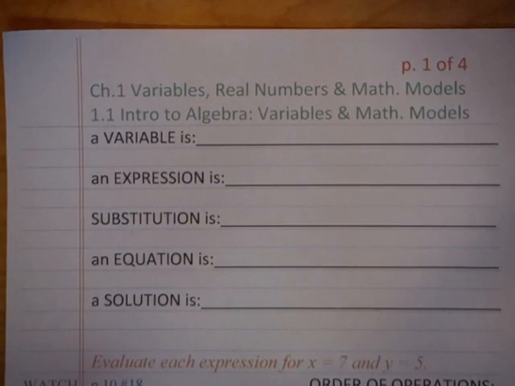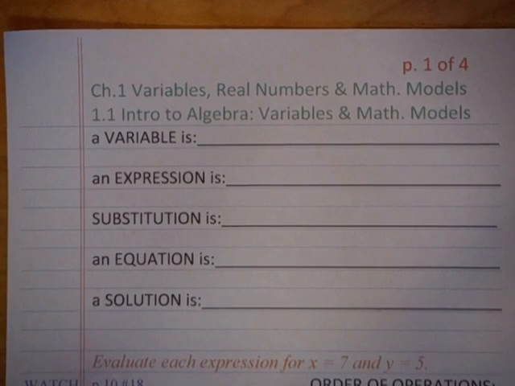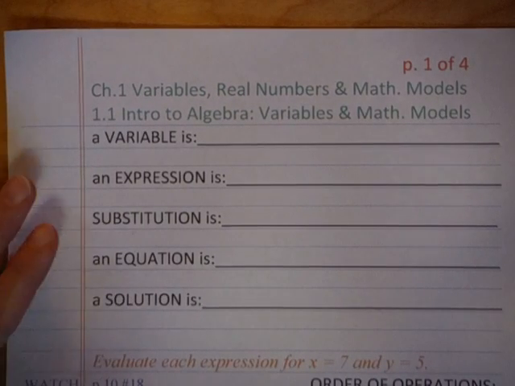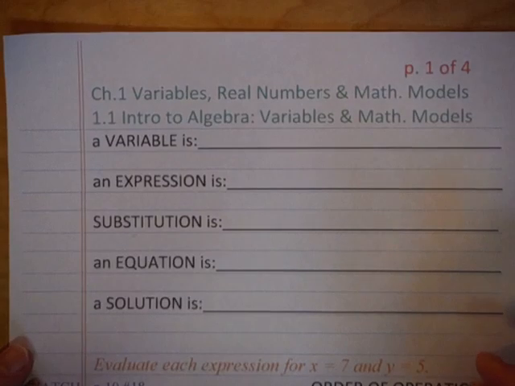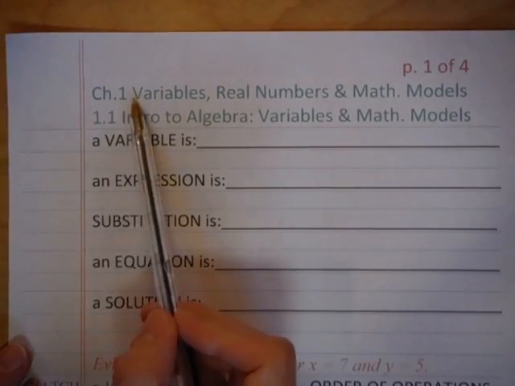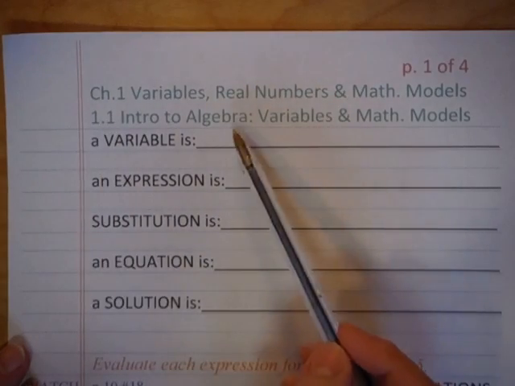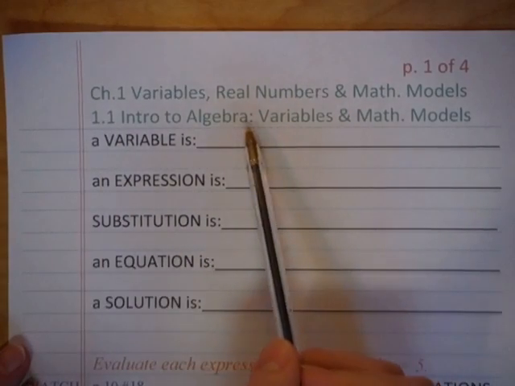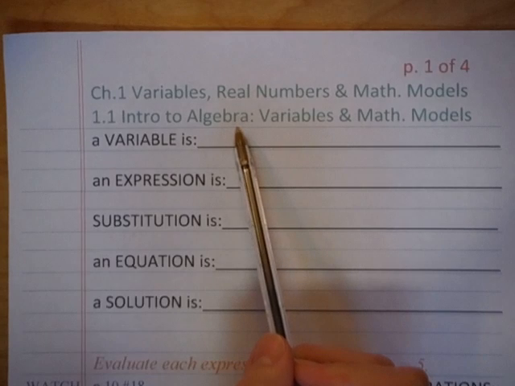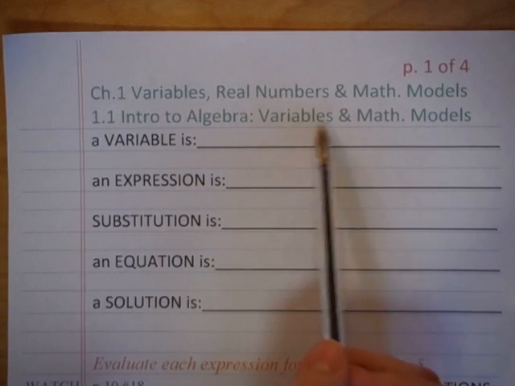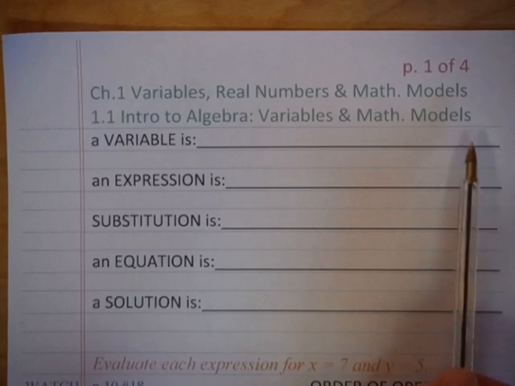These are the lesson video notes that I would encourage you to watch at home and take detailed notes. The outlines are available at Desire to Learn. We're going to start in Chapter 1, Section 1, so 1.1. We're going to be dealing with some vocabulary and talking about some introductory items for algebra. In this particular section, we're going to talk about variables and mathematical models.